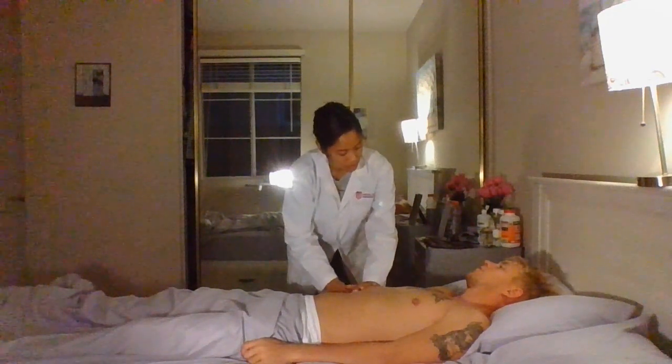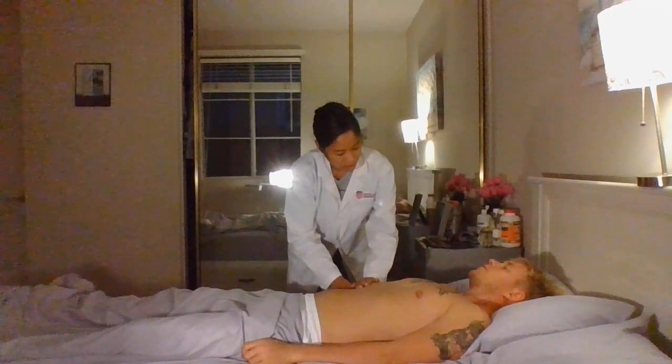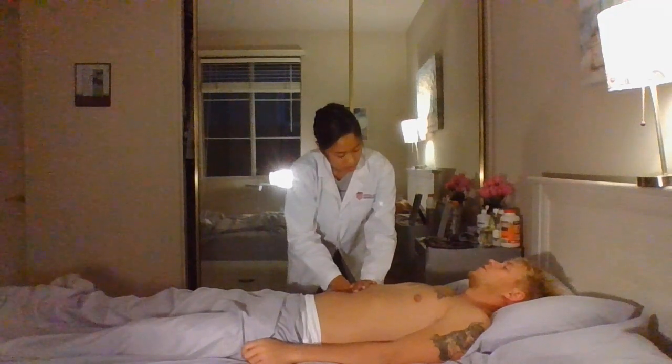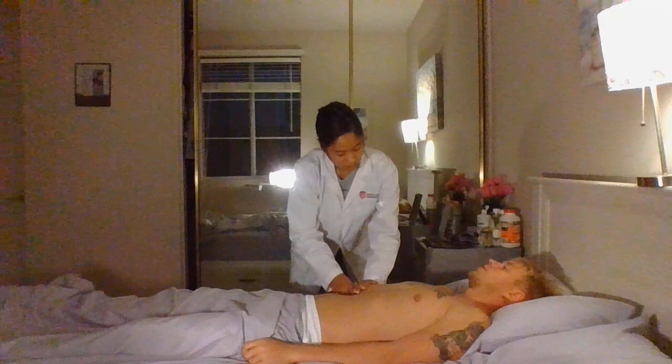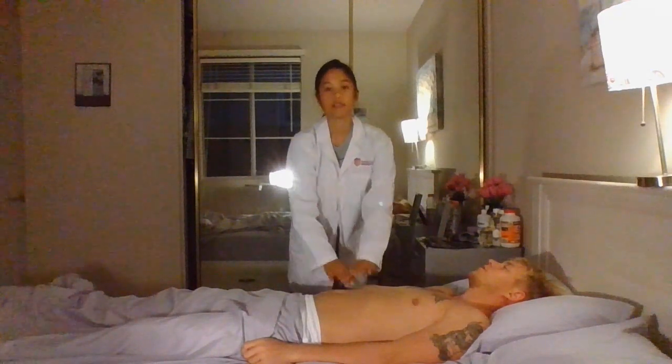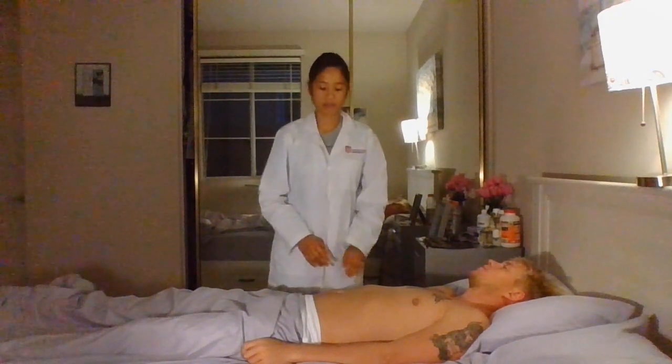Okay, go ahead and take a deep breath. Okay, exhale. Okay, one more time. Deep breath. Okay. And the liver is palpable, which is a normal finding.